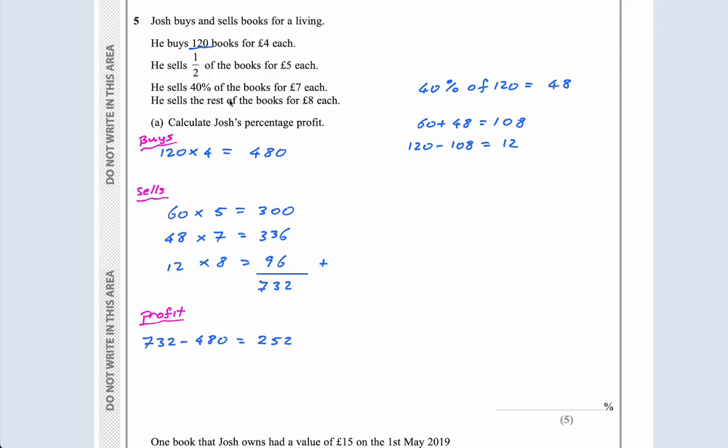Now it doesn't ask what was his profit, it says what is his percentage profit. So his percentage profit is going to be 252 out of 480, because it's the profit divided by the original times 100 to make it into a percentage.